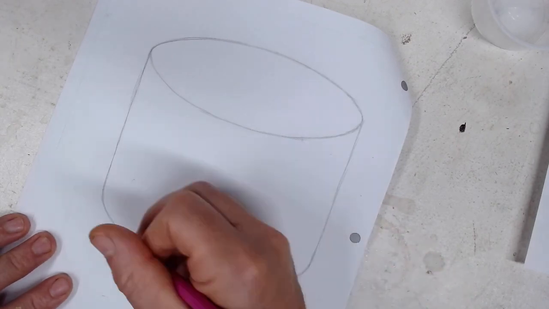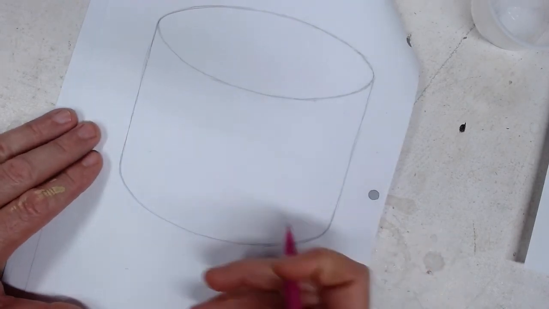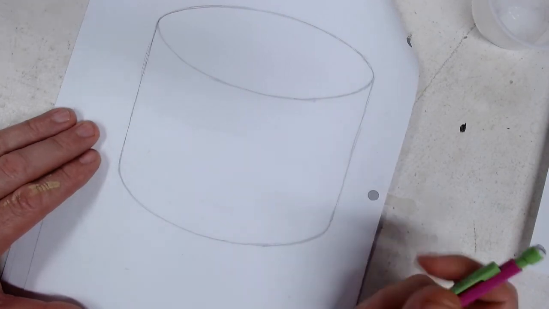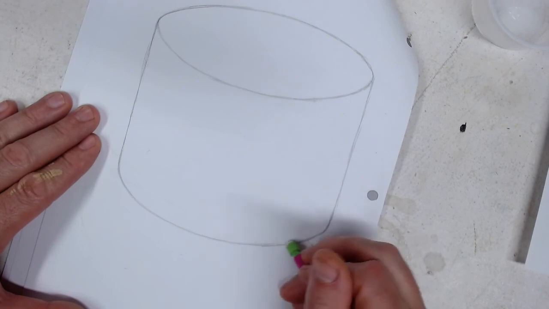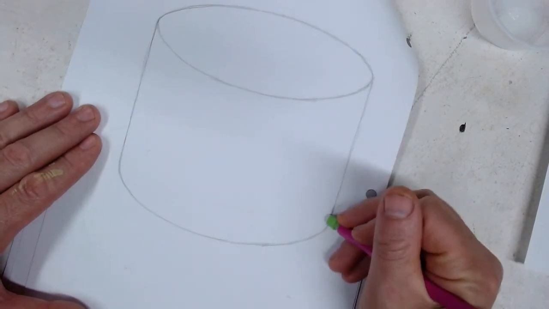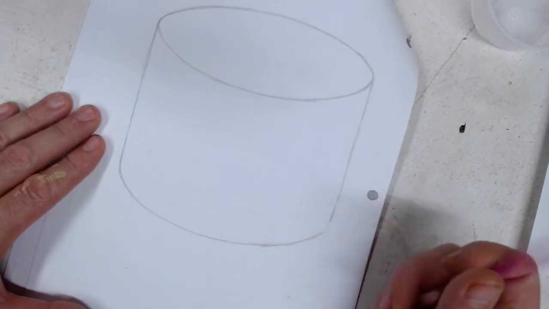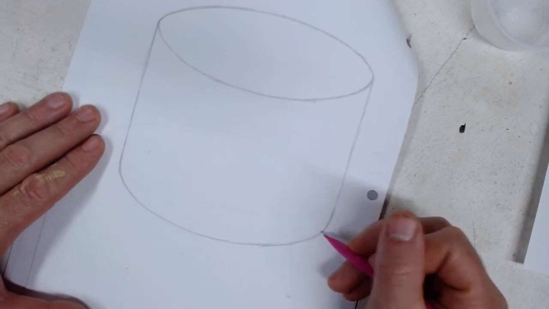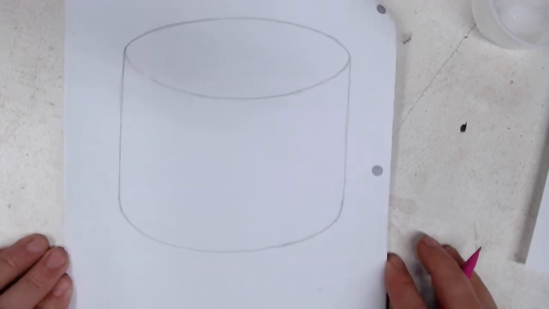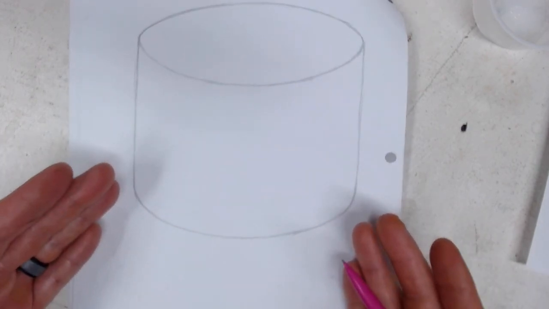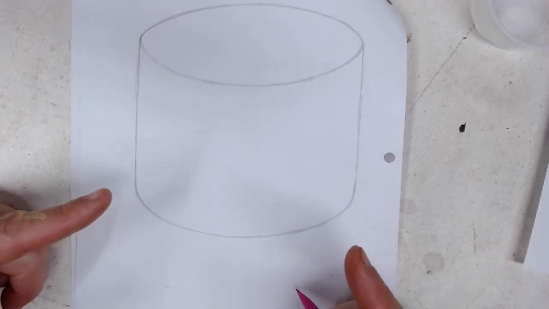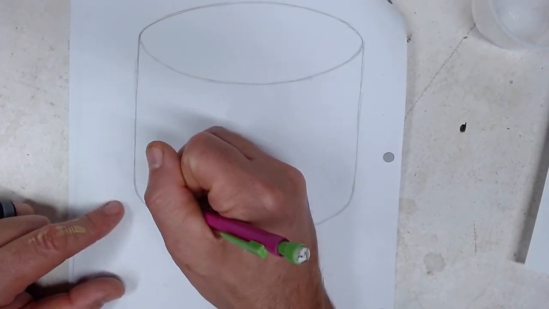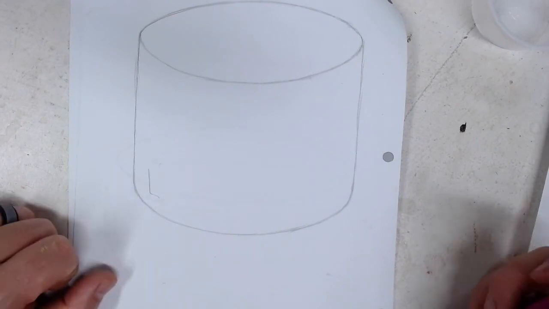So this is a very tricky part, for sure. Trying to keep that and get that symmetrical is tricky. A little too much of a corner there. Curve it just a little more, okay? All right, there we go, okay? That's how you want it. No corners, no flat, no angles in the corner, okay?